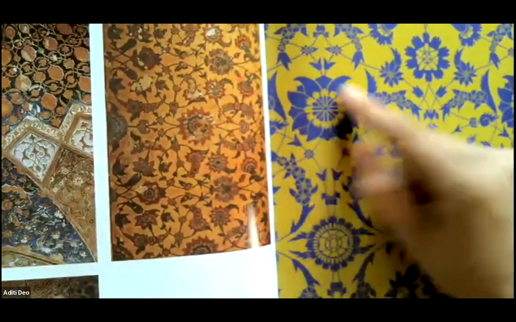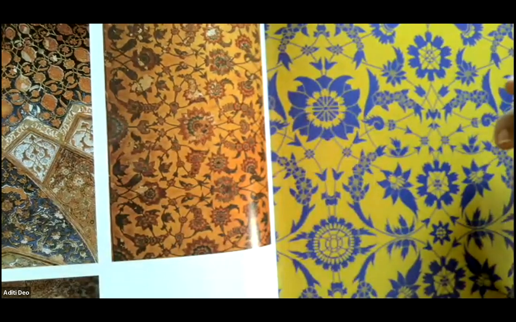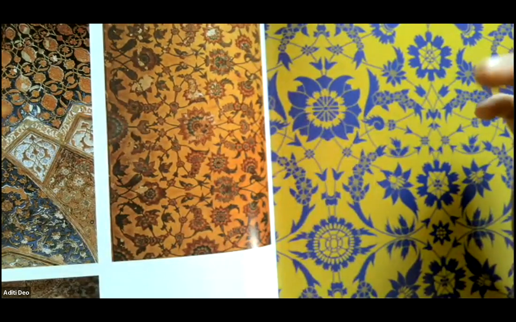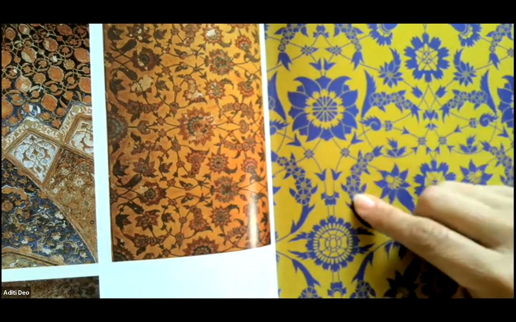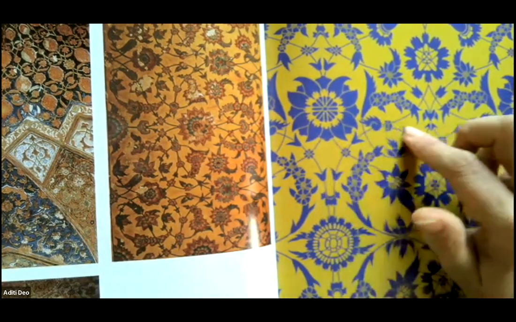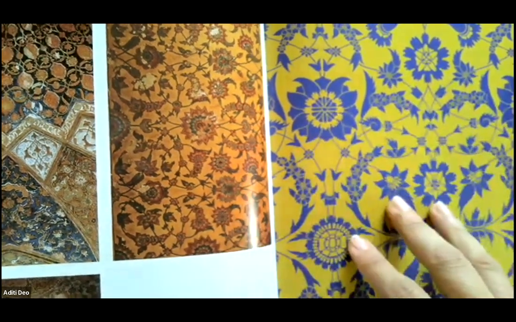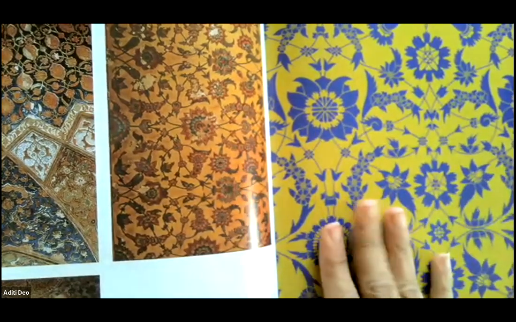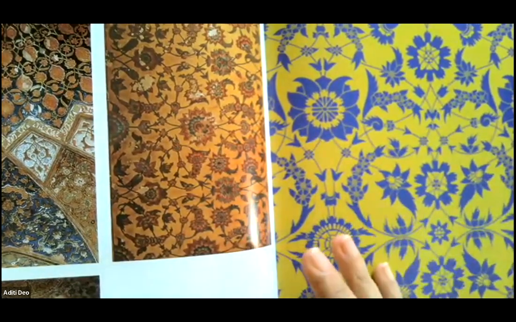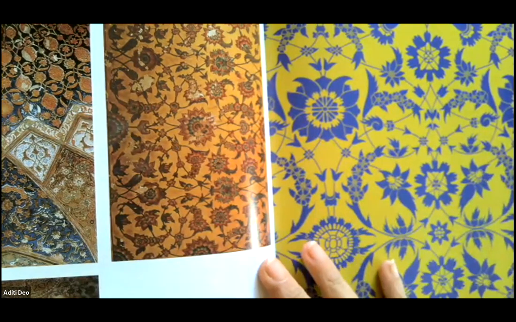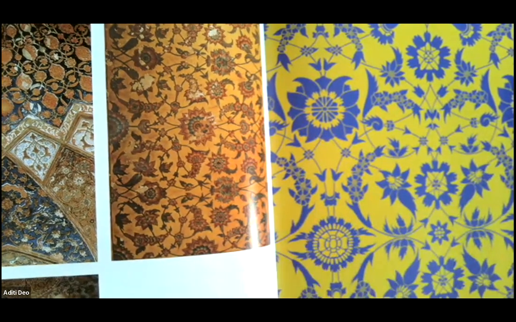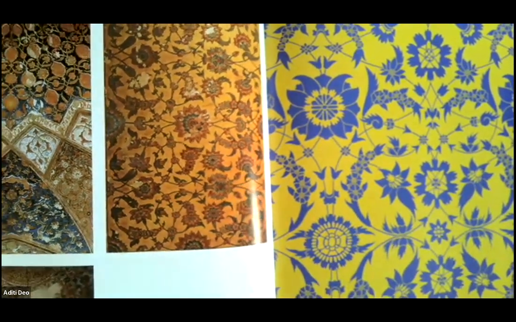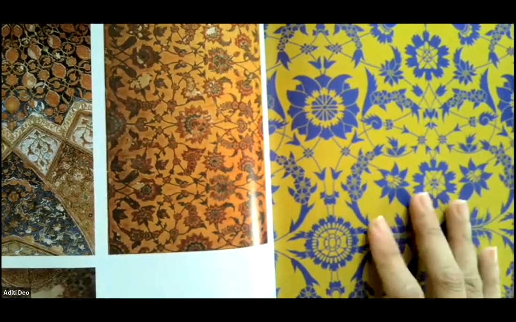This could be maybe a combination of 2, 3 flowers. These could be sadapuli. This is just a vine. Funnily enough, these designs are from the tomb of Emperor Akbar, and this was completed in 1613.